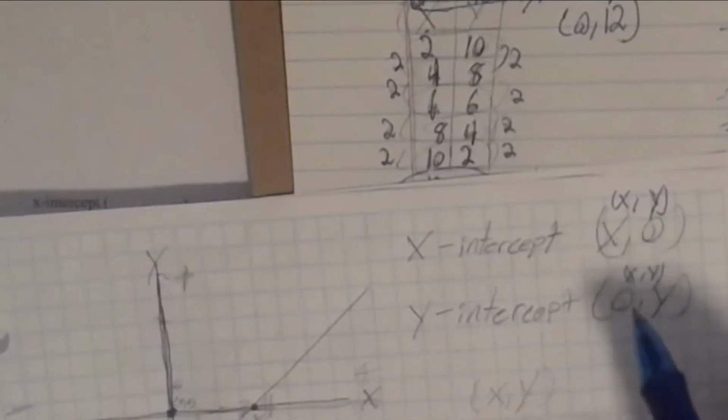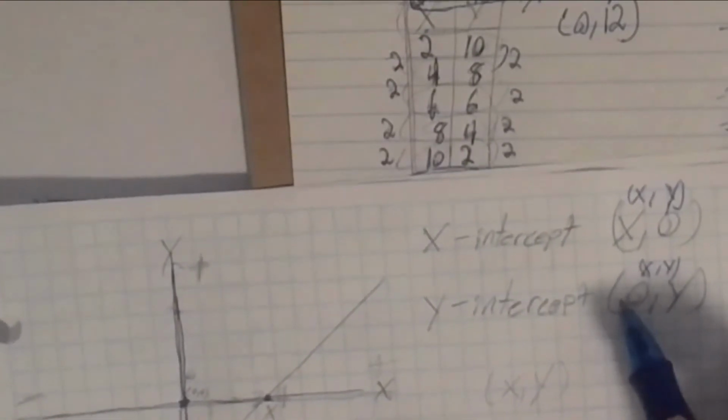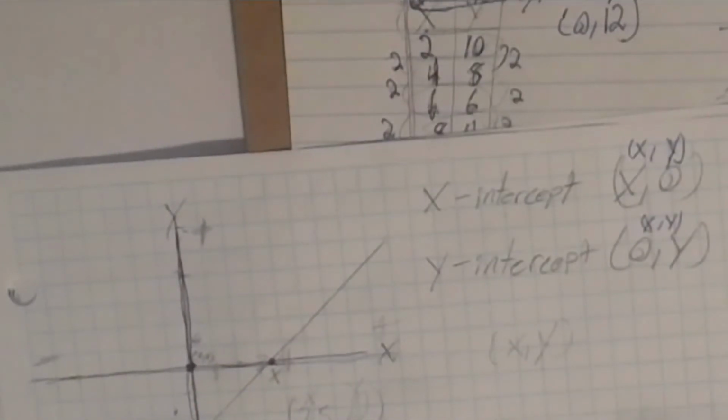But we know what our x is. X is 0 because on the y-axis, x is 0. And then on the x-intercept, y is 0 because there's no up or down or height associated with it. Same logic to it. I hope that is clear.